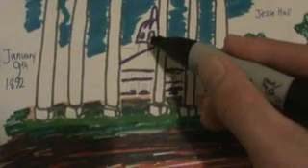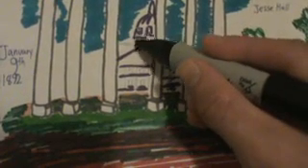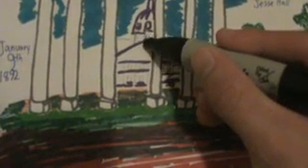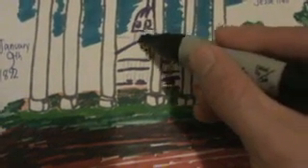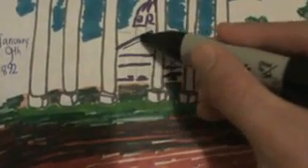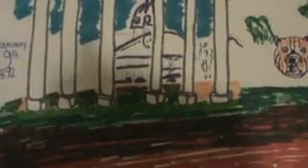You got about 4 flags right here on top of the building, and along with this kind of logo that represents, I guess, the mascot of the school. You got J.C. Hall, and I drew a little bit of detail for the top of the J.C. Hall building.